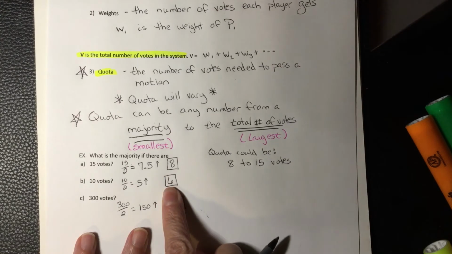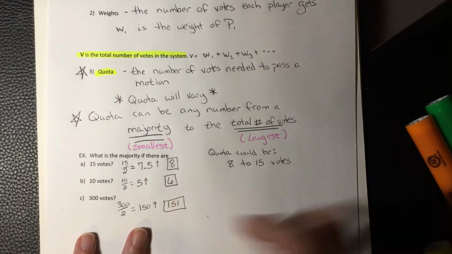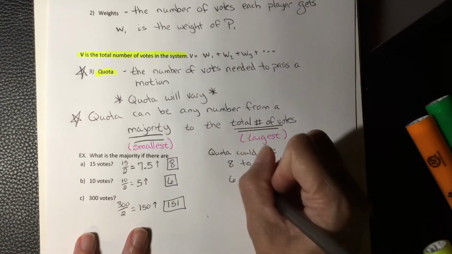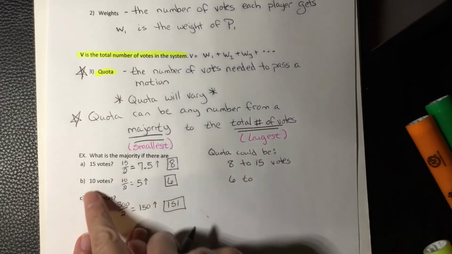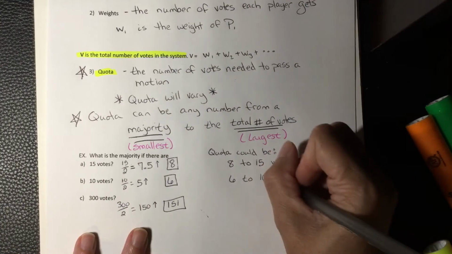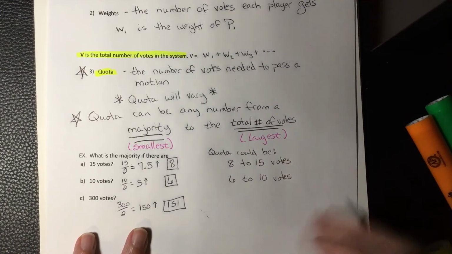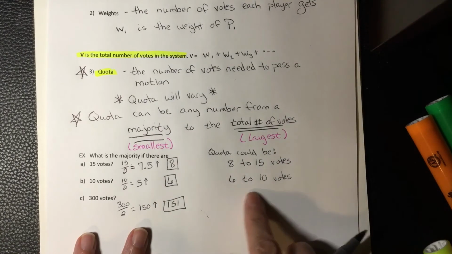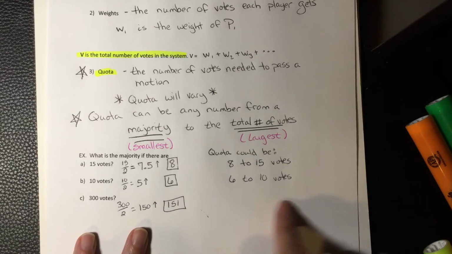So if I look at the second example, the majority is the smallest number that the quota could be. It could go up to the total number of votes, which is 10. So my quota could be set at 6, 7, 8, 9, or 10. It can be anywhere in that range.